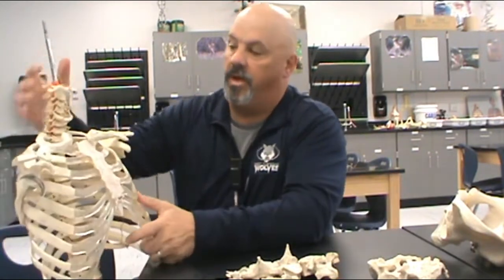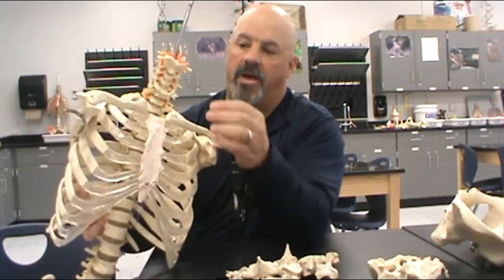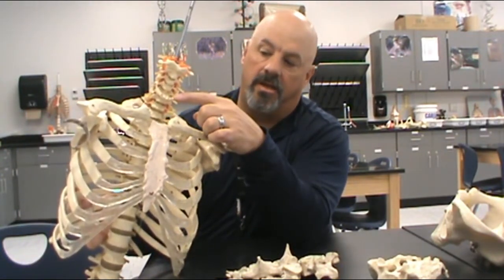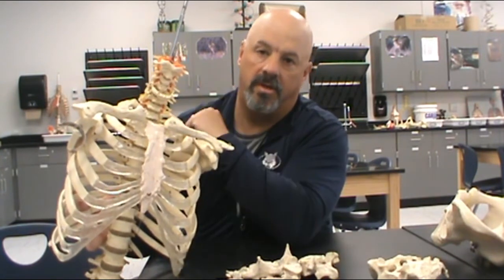We can look on the torso. We can see the hyoid bone is right here. We get a little closer. The hyoid bone right here where your voice box would be, and again the lesser horn and the greater horn there in the back. Okay, that does it for the review for the bone tray quizzes.